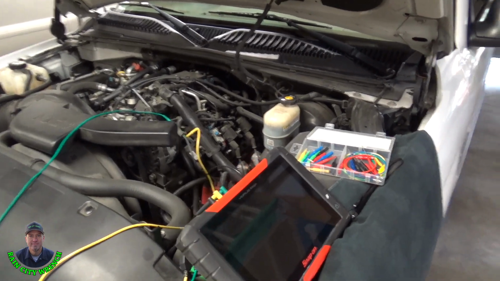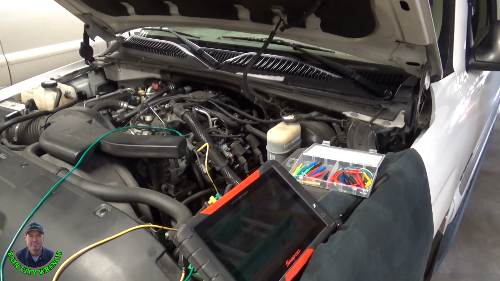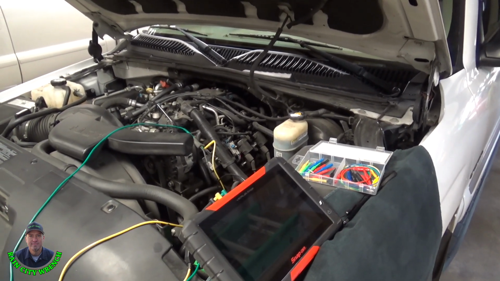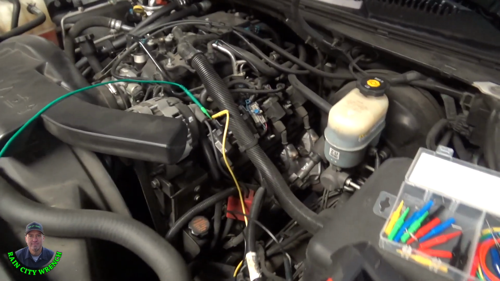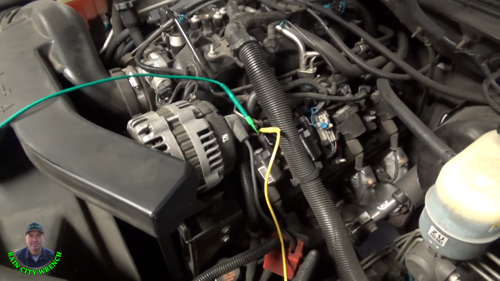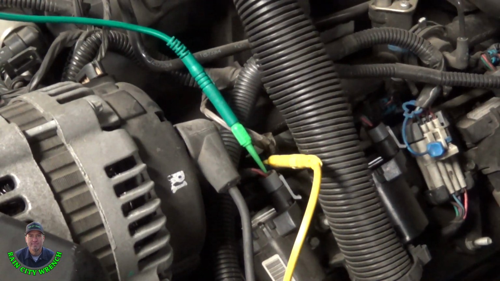Okay, let's get started. Today's test vehicle is my own personal ride. It's a 2002 GMC Yukon with the 5.3 liter in it. The first two patterns I'm going to show you are the ignition coil and one of the fuel injectors.